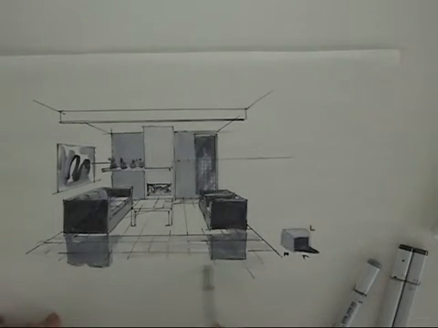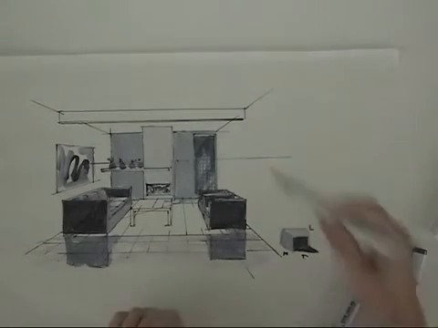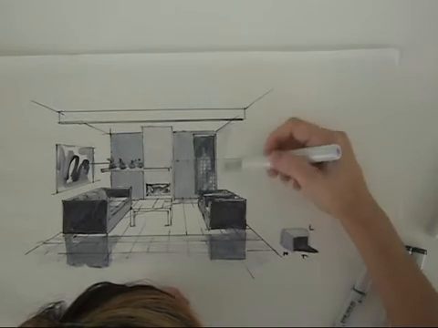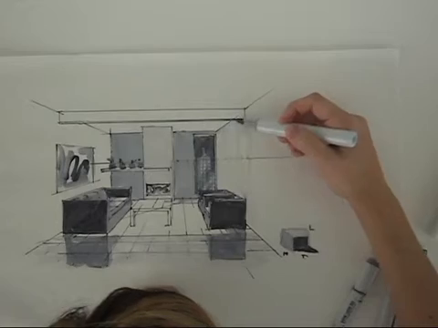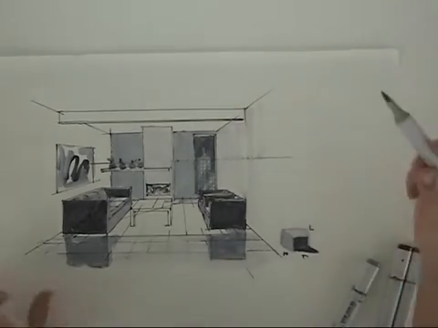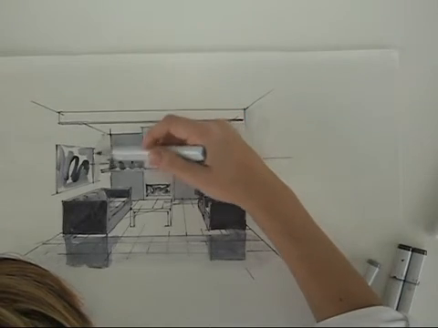And hopefully that reflection, you still want to be able to see the reflection. Most importantly, I'm also going to use the C2 on this wall. And I think I'll do it on this wall too.